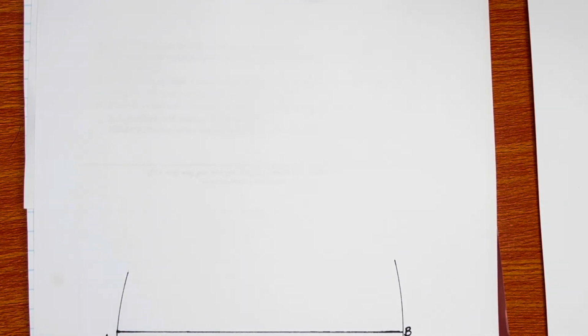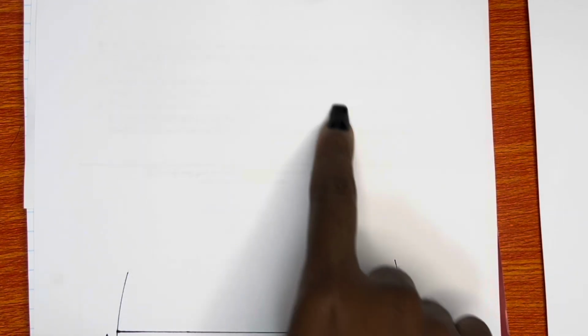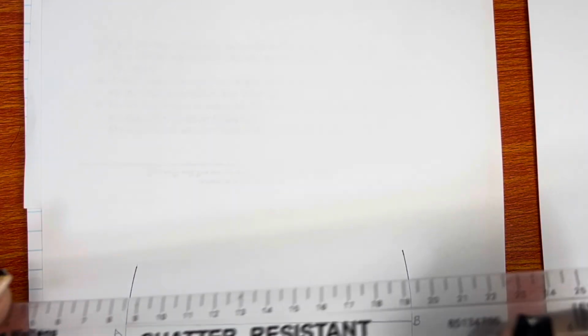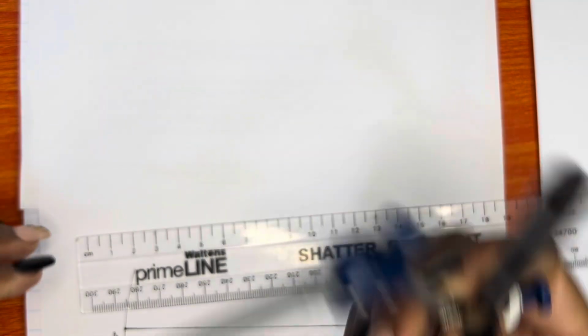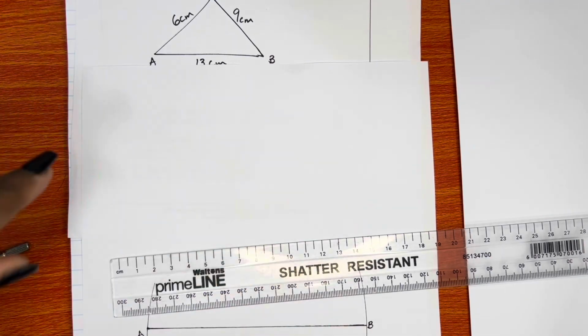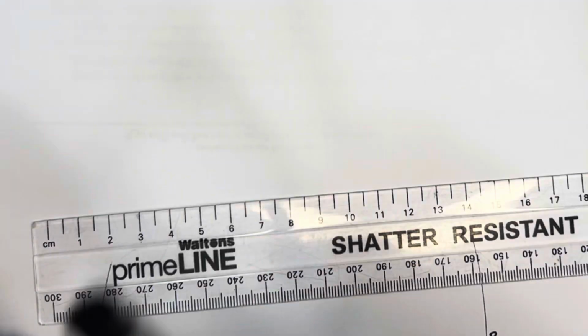Then now we want to locate where C will be. C will be somewhere in this area, but we want to make sure that it's in the correct position. So we take our ruler, and then we are going to measure. It now depends whether you want to go from A to C first or B to C. We can start from A to C first. And A to C is supposed to be 6 centimeters, right?